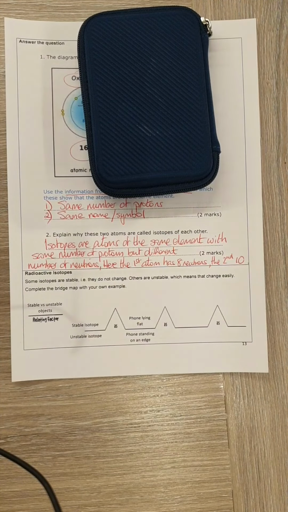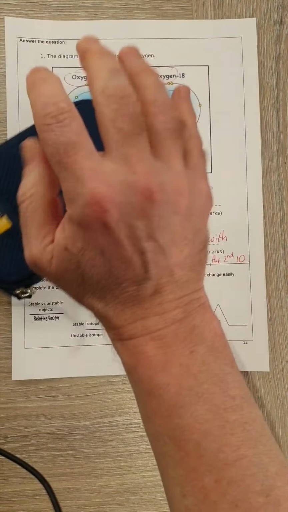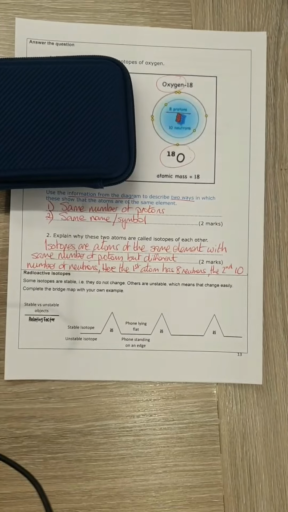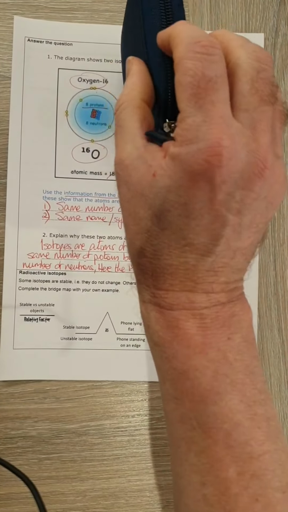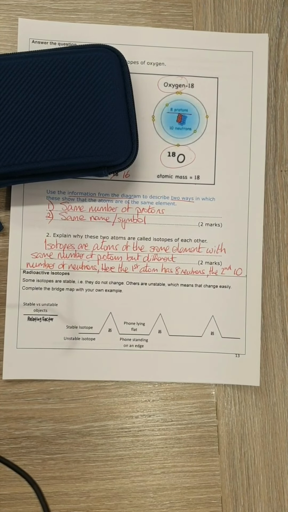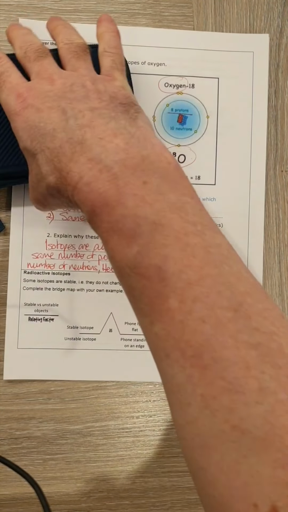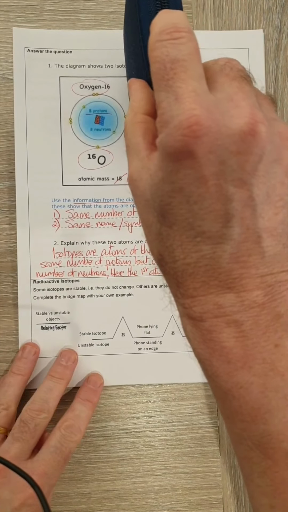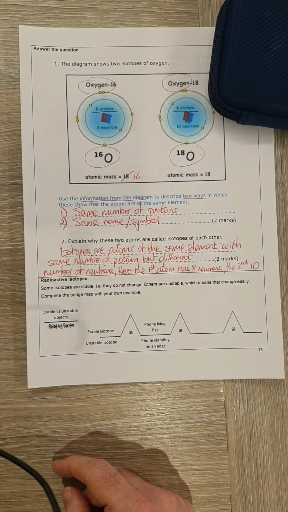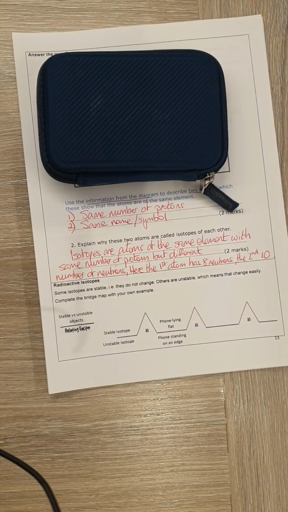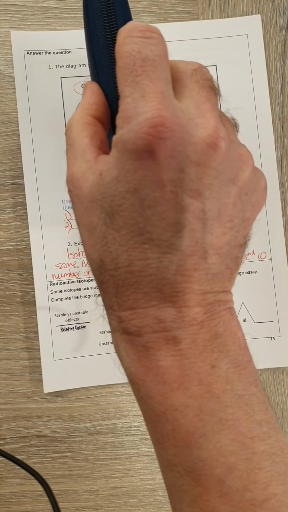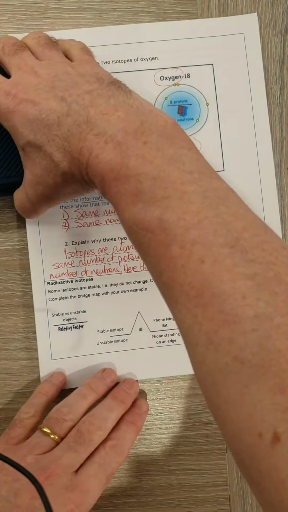However, if I was to try and stand this up like this and leave it alone, it's going to change. It starts in this orientation, but it will change. I didn't cause it to change. It changed itself. It was unstable. It means it will change easily. So in the case of this box, this is an example of where it's stable. This is an example of where it's unstable. And the same thing applies to isotopes.